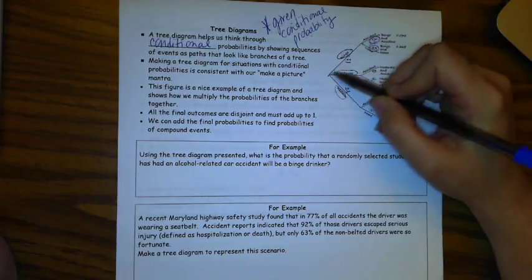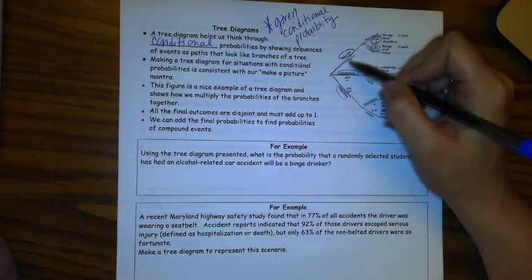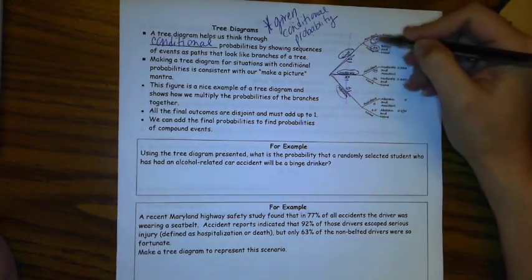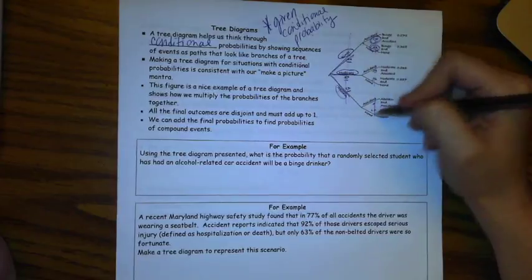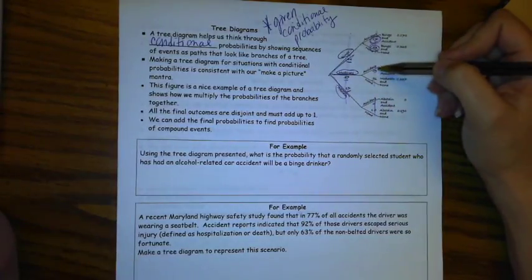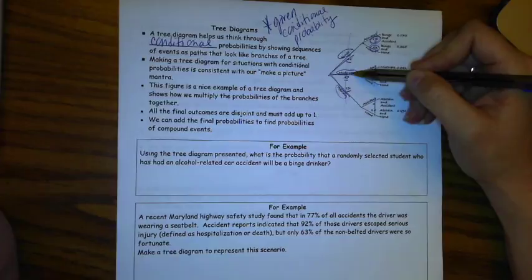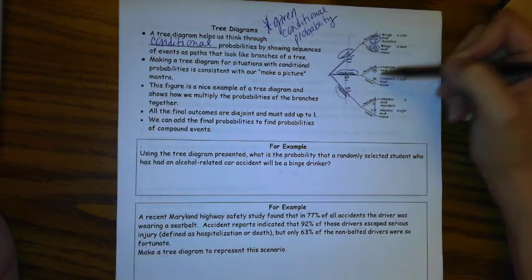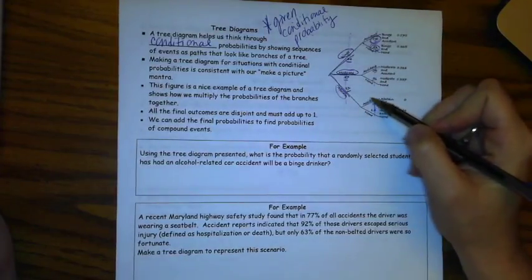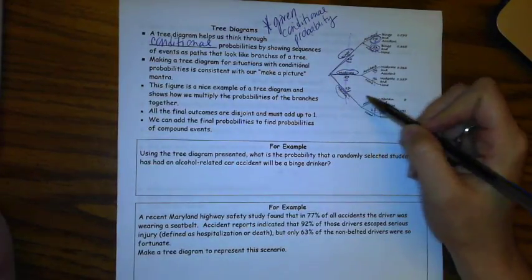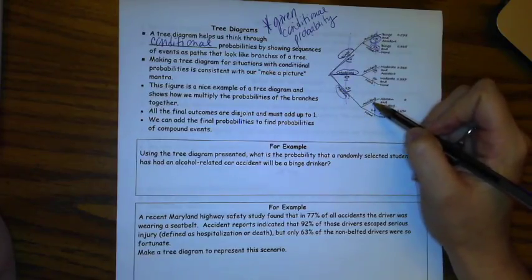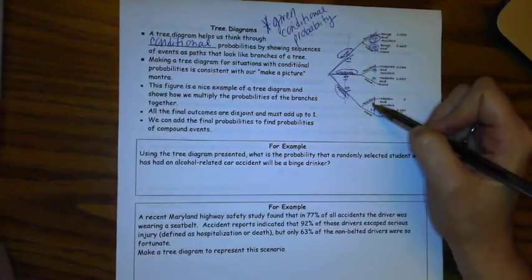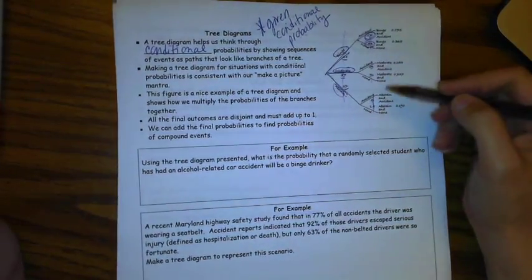All the sets of the branches, like these 3 in this row or column here, these 3 numbers add to 1. These add to 1, these add to 1, and these add to 1. This is the 9% of moderate drinkers who were involved in an alcohol-related accident. So therefore 91 were not. And 0% of the people who don't drink at all were drivers in an alcohol-related accident, which makes sense if they don't drink. If they got in an accident, it wouldn't be alcohol-related because they don't drink.